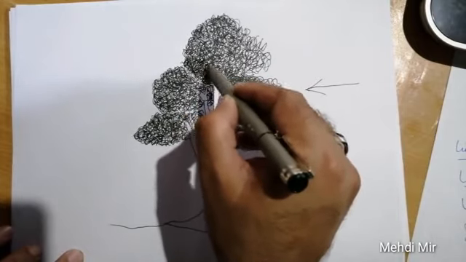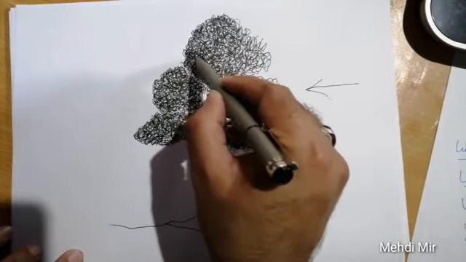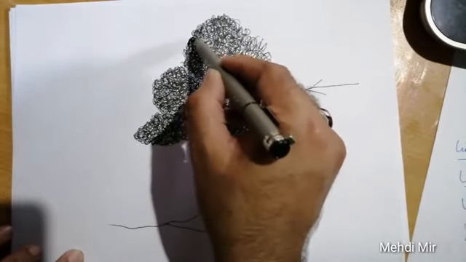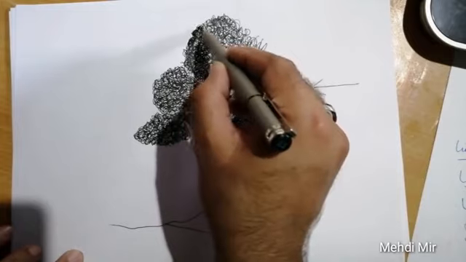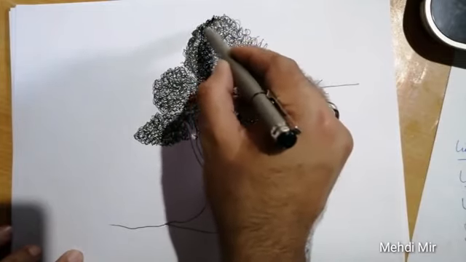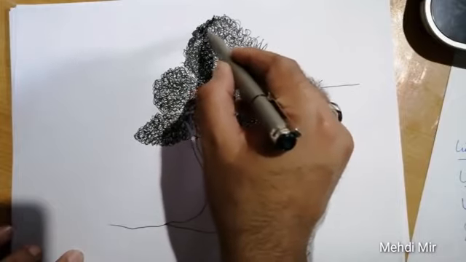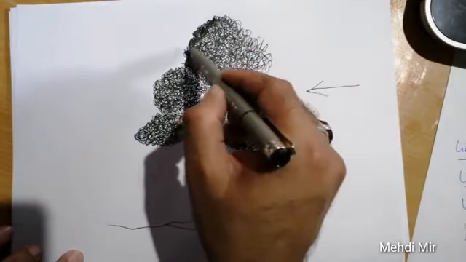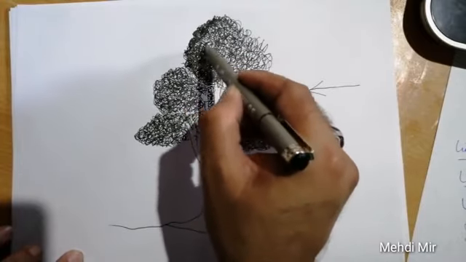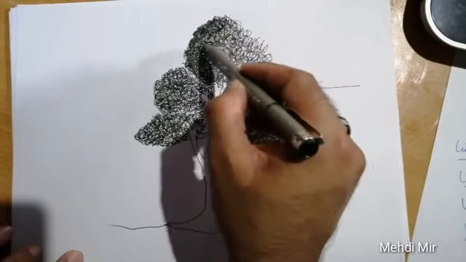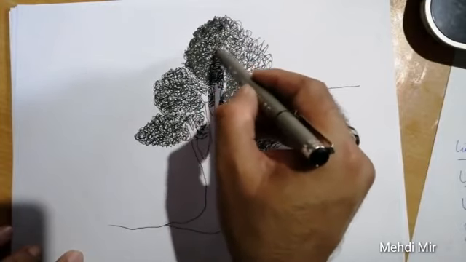But remember this, if you are going to make it more dense, work on the left edge, the extreme edge. This part should be the densest of all, the left side of this tree, because it should be receiving the least light.